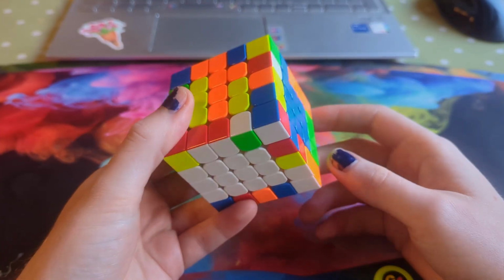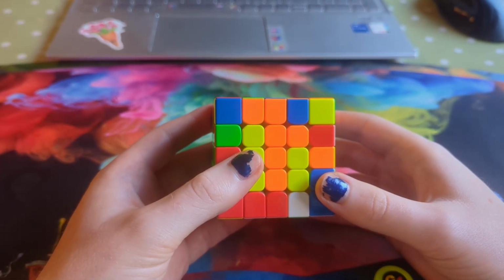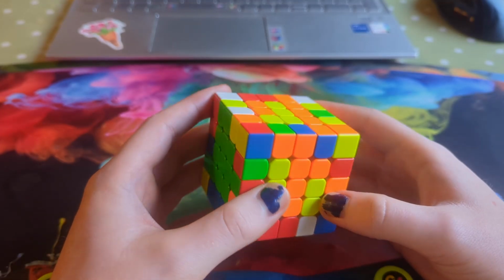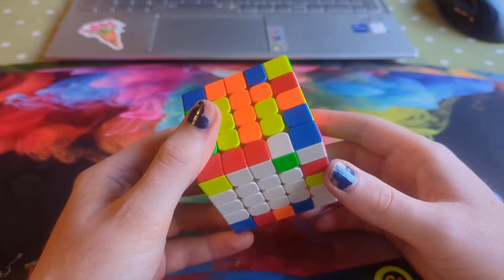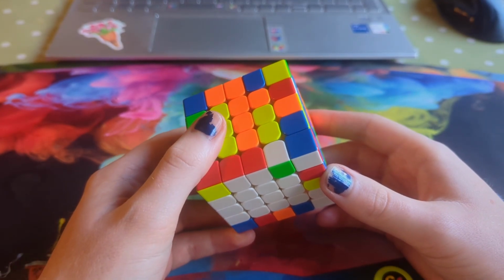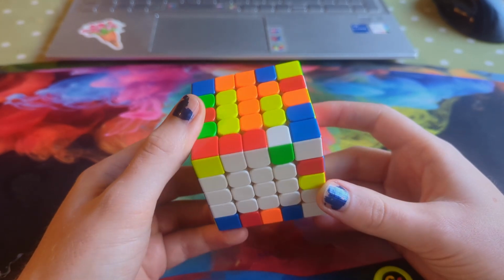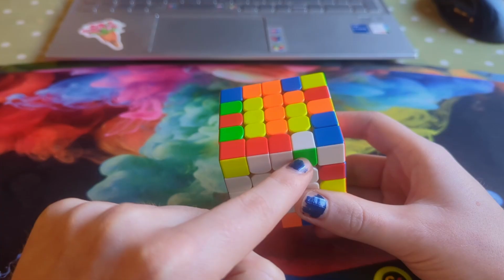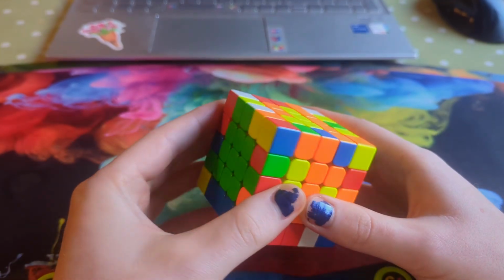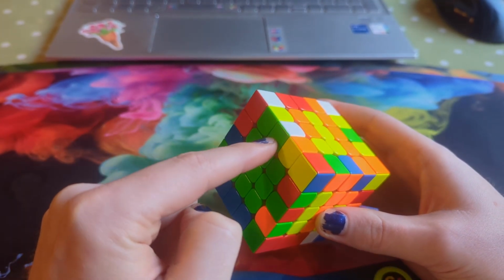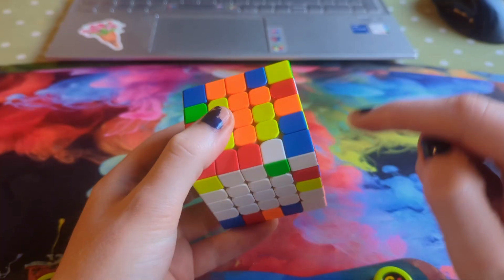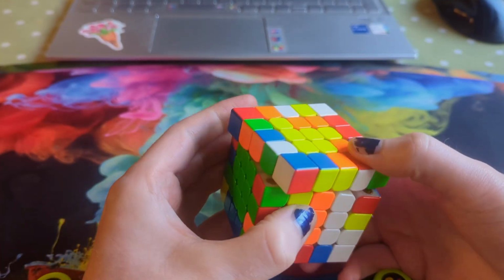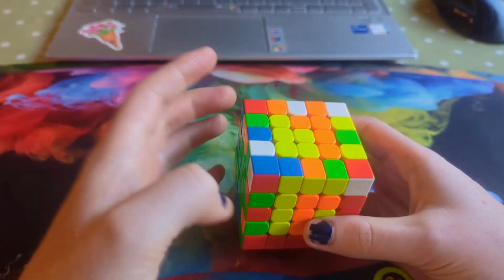Just before I do this, I don't think I necessarily would see this in a solve, but if I did, then this would be a really cool thing to do. And I'm going to show it here because I think it's definitely worth looking out for if you can spot it. When we insert this piece, it's going to come out to the U layer, and it's going to be oriented. And we also have this green midge that's also oriented in the U layer. And if we were to just do this from this angle, we take it out, we get both the pieces in the U layer oriented.